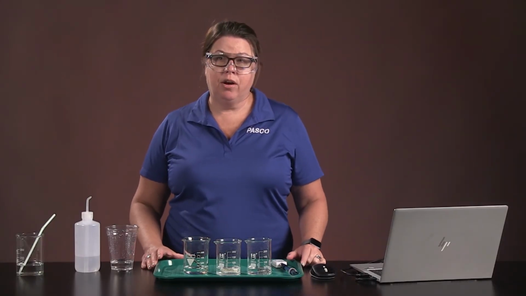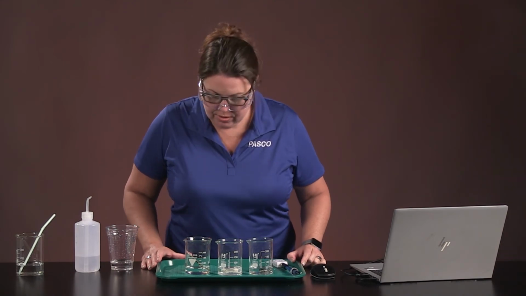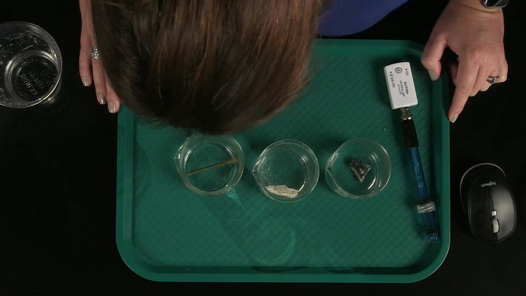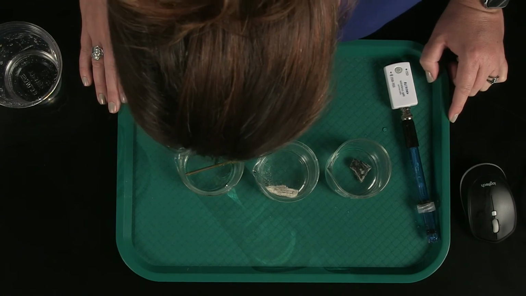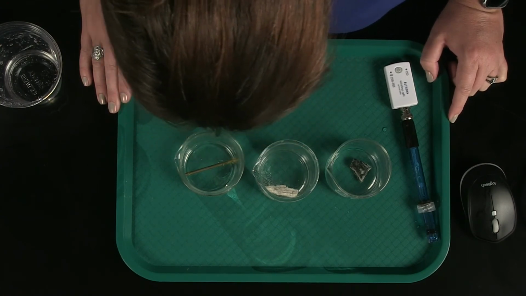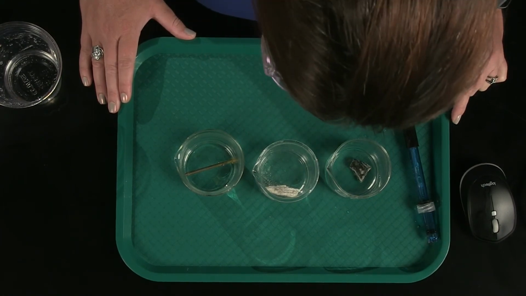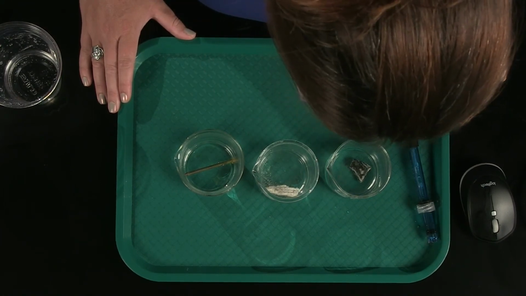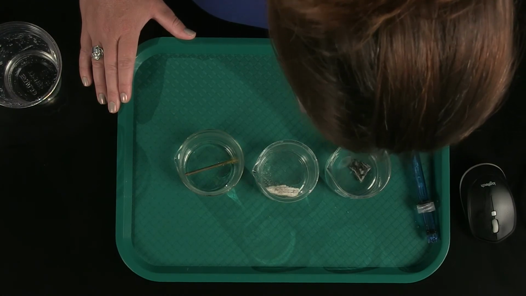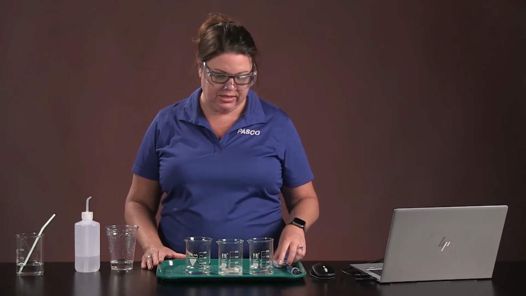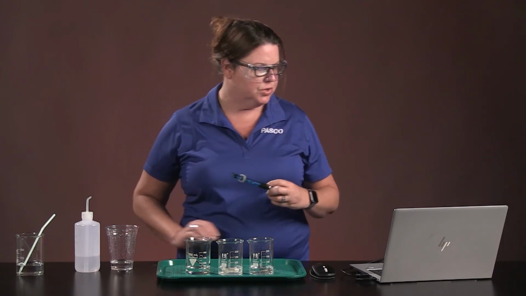Okay, so we've done our 5 minutes and doing some observations right here. Looking at the nail, I see some bubbles on it, and it's actually starting to change color a bit. My limestone is really bubbling. There's something definitely going on there. And the granite sample, not so much. So let's check the pH of each of these and see if we can find anything interesting.